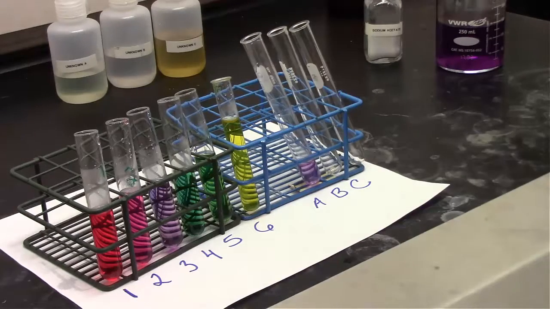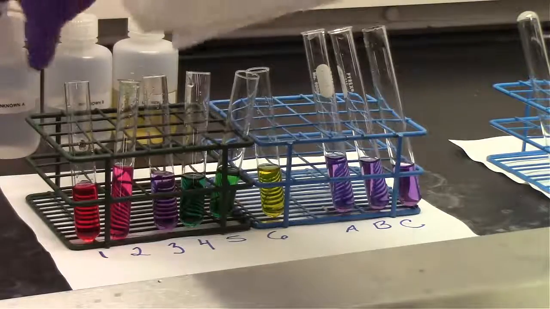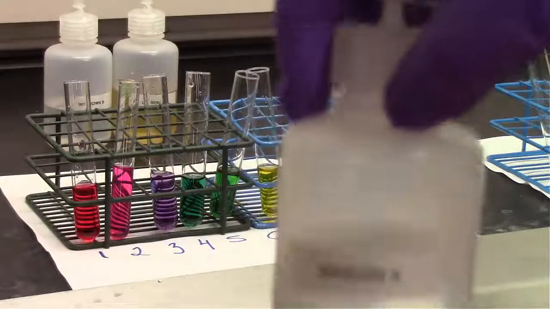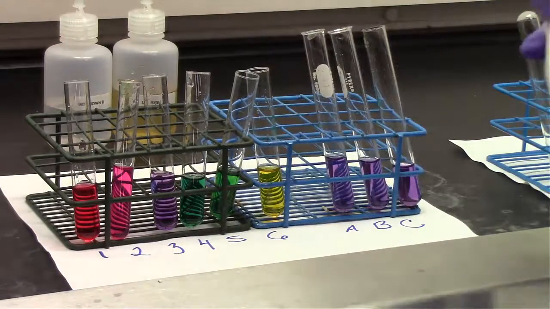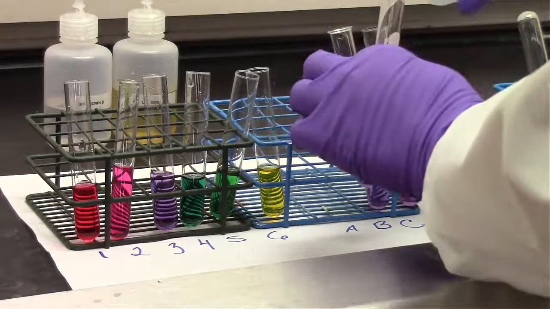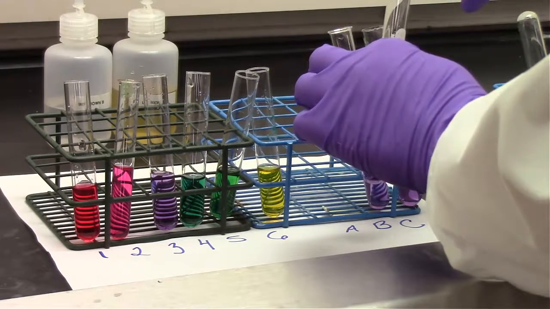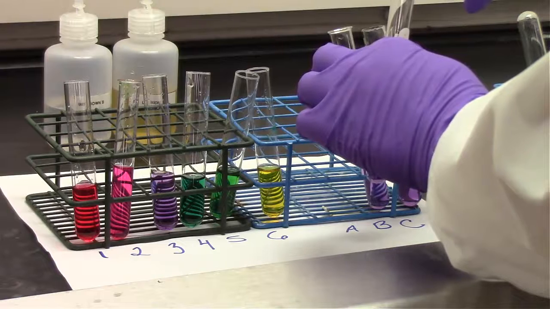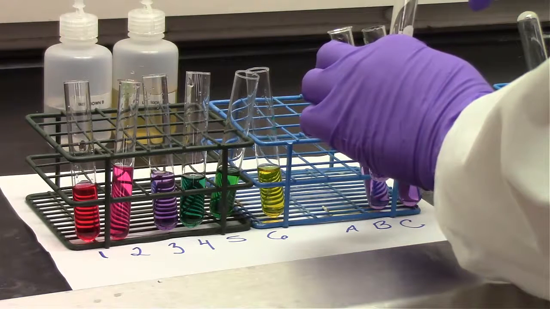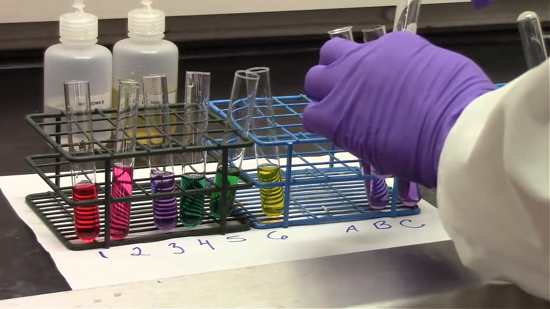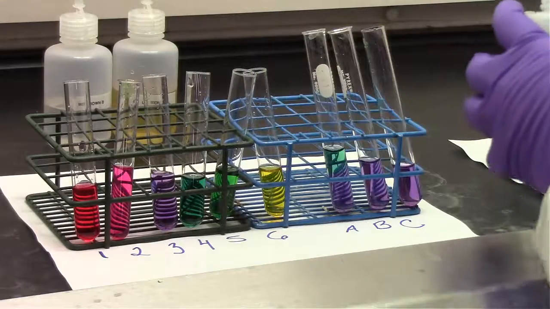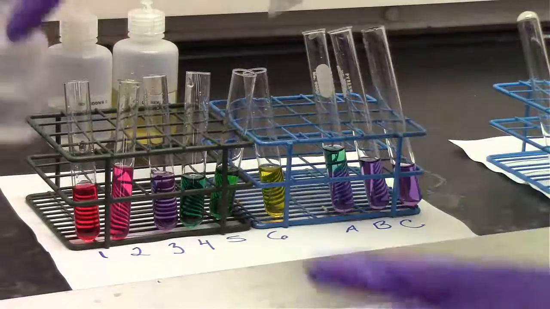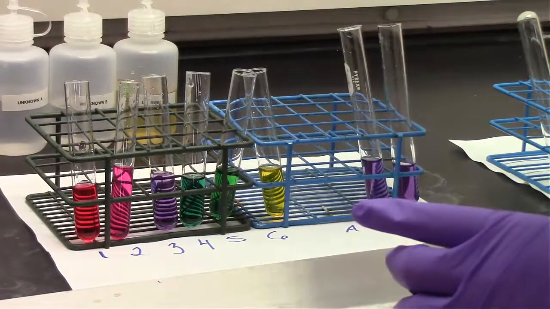The first thing we need to do is prepare our red cabbage solution before we add those unknown samples in. So we're filling about 5 milliliters of red cabbage solution into test tubes A, B, and C to test unknowns A, B, and C. So right now we're mixing unknown A into test tube A so we can predict the approximate pH of those unknown solutions.